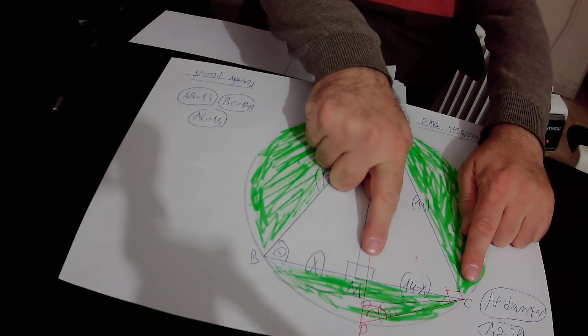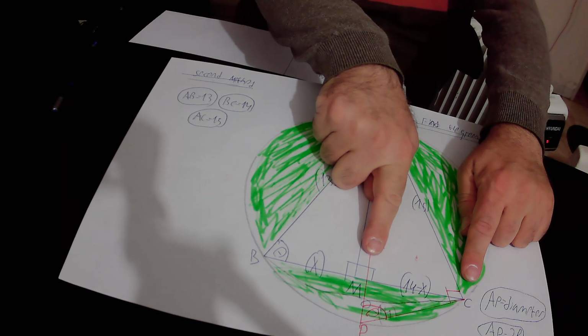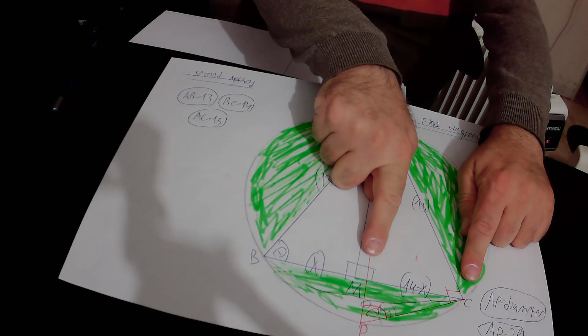From the drawing it is very easy to see that CM equals CB minus MB. That is to say, CM equals CB, that is 14, minus MB, that is X, so in total CM equals 14 minus X.